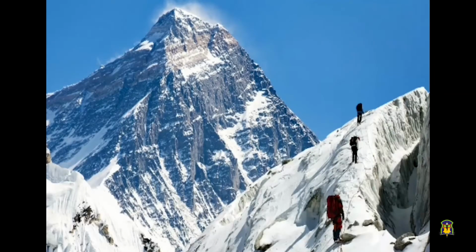Its height is 8,848 meters. And it is situated in Nepal. When the mountains are lined together, that is called a mountain range.